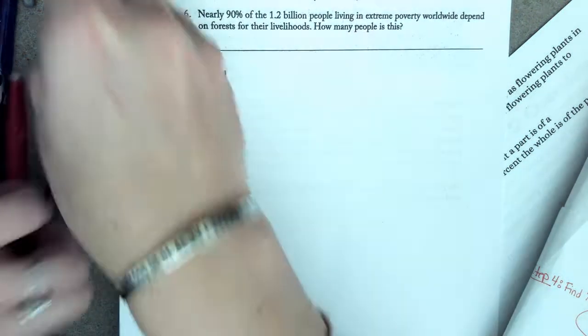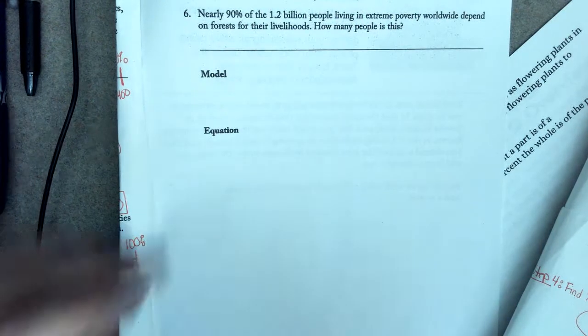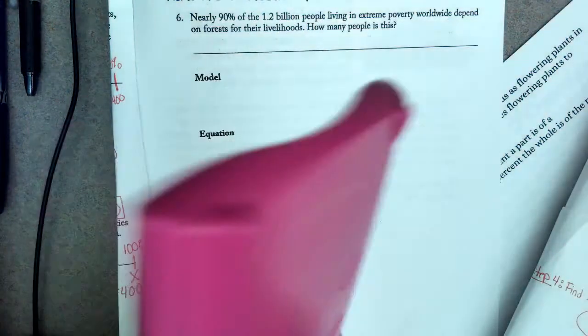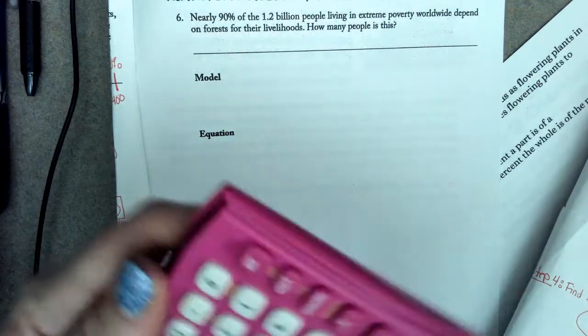So now we're going to go over number 6. Number 6 just reads nearly, oh, and I have my calculator again. And in case you forgot, we're on page 7 now, which is really out of focus.